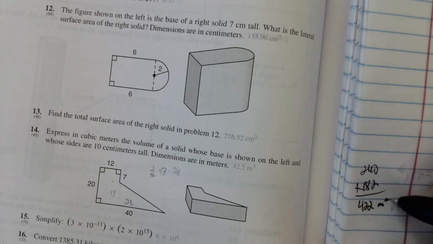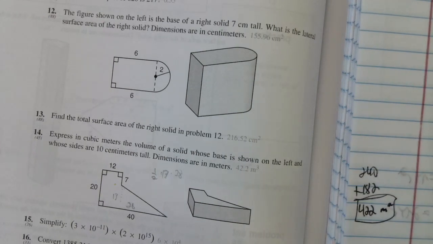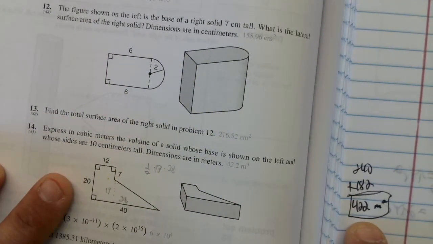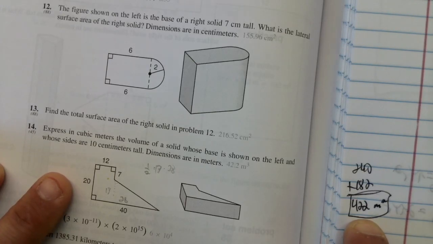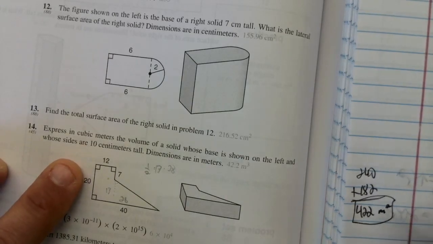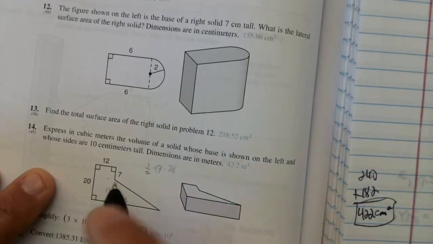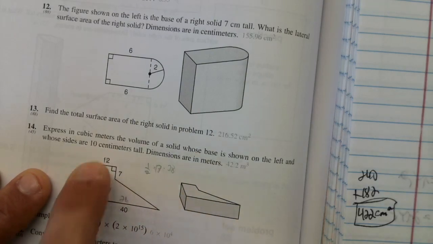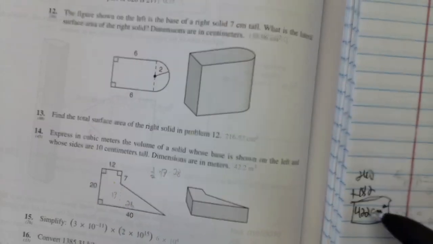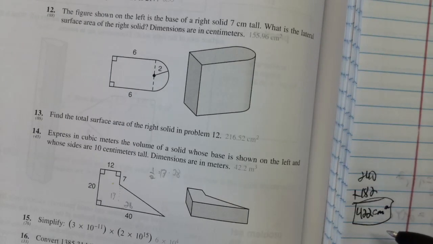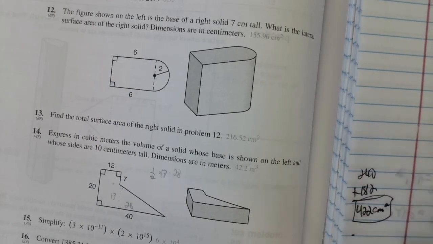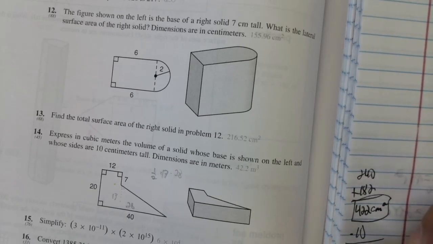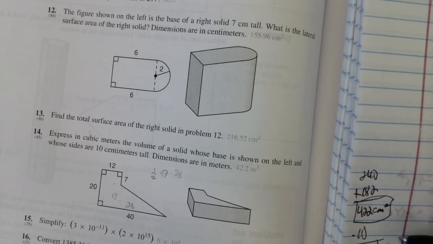422 square centimeters. Why is it squared? Because this is area. Now, to convert that to volume, I would simply multiply the base's area, which is 422. All dimensions are in centimeters. And they want us to find the answer in meters. It's 10 centimeters tall. So how would we take this area and convert it to volume, knowing that the height is now 10? We're going to multiply it times the height, because this is like the length and the width, times the height of 10. So 4,220 cubic centimeters.